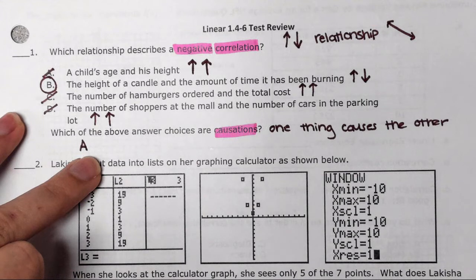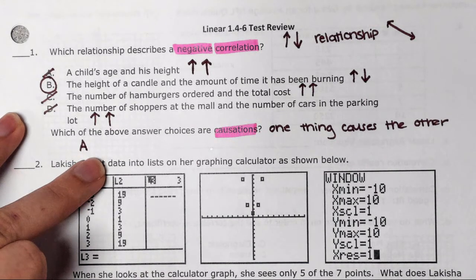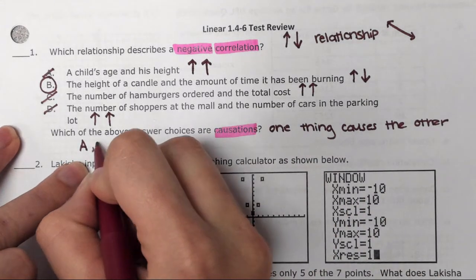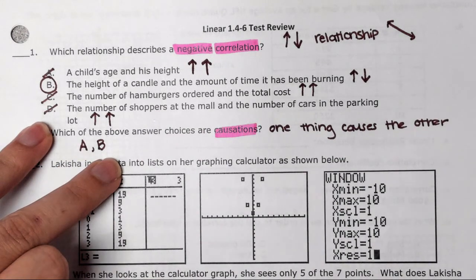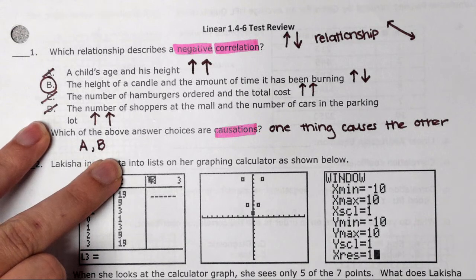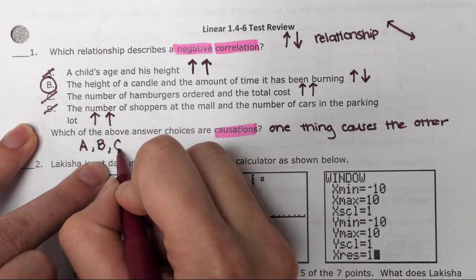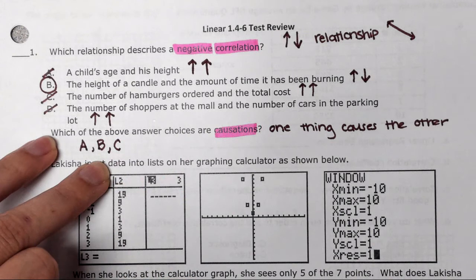Looking at B, the height of a candle and the amount of time it's been burning. Does burning a candle for a long time cause it to decrease in height? Yes, it does. That would be a causation. The number of hamburgers ordered and the total cost. Does ordering more hamburgers cause the cost to increase? Yes, it does.